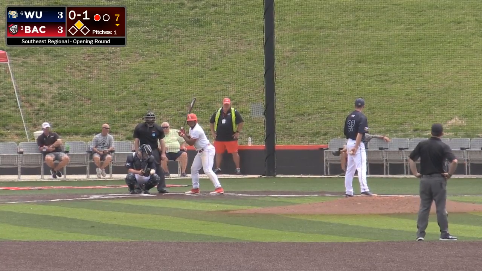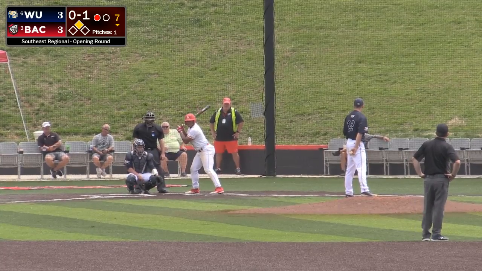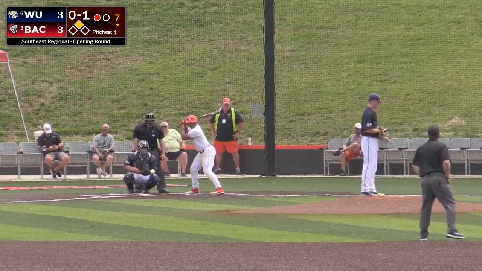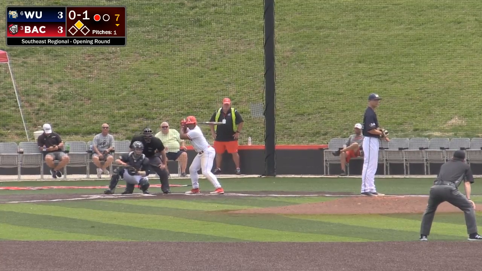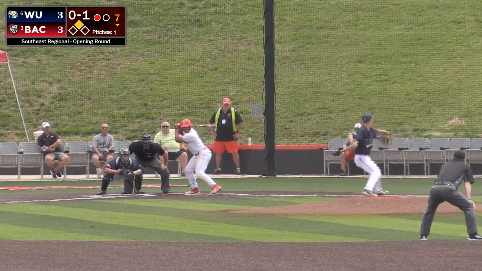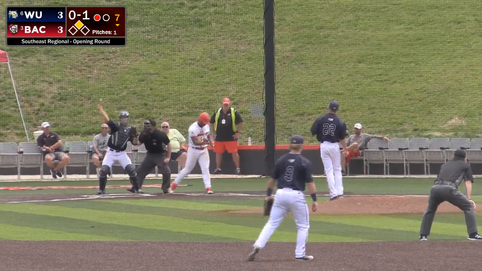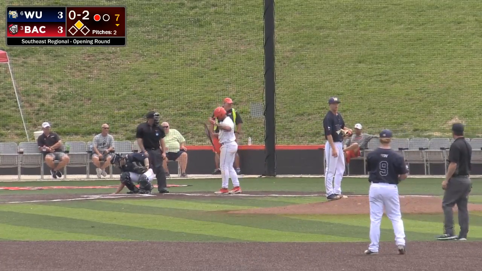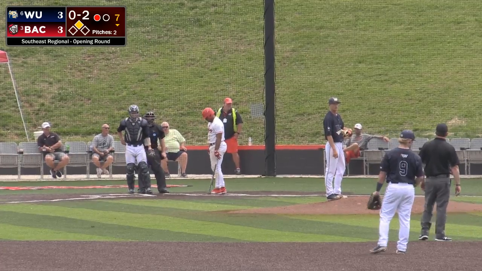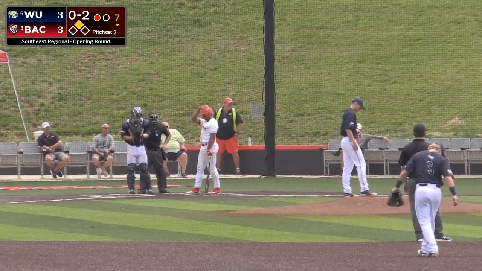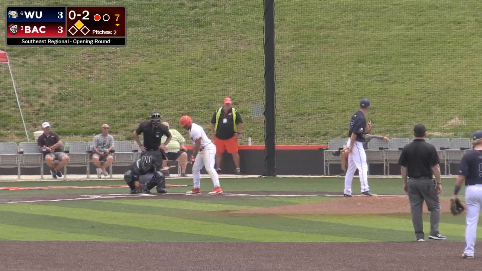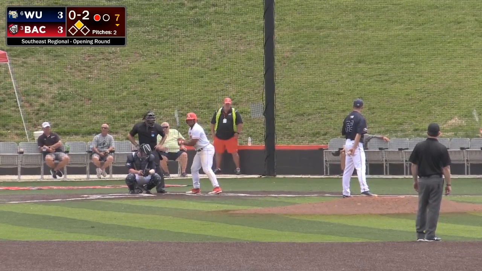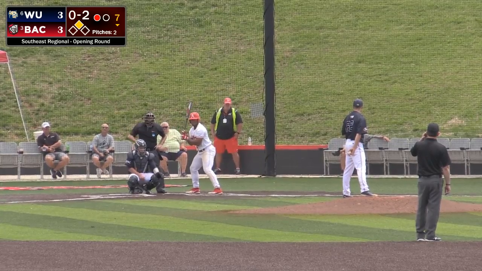Beinlicht 5 for 12 with runners in scoring position, so pretty decent there for him. Here's the 0-1. Big rip and a miss, strike 2. Yeah, Rodriguez just fooling him with an off speed. Swung right over the top. And McGarry on the season, 9 for 10 on stolen bases, but he's kind of not sure if they'll send him to third.